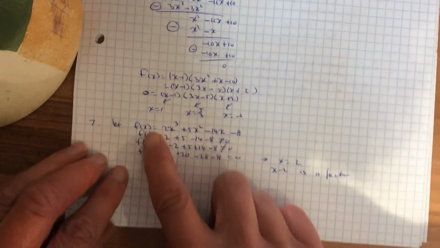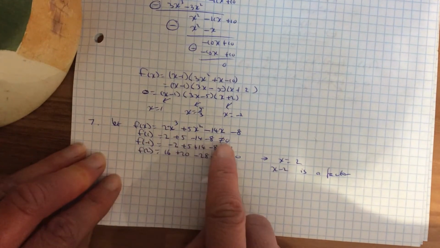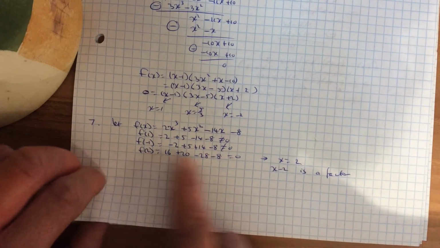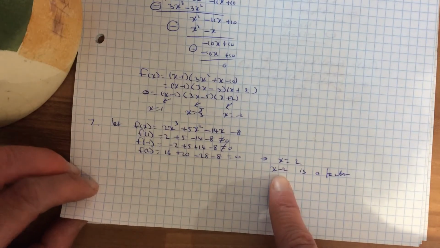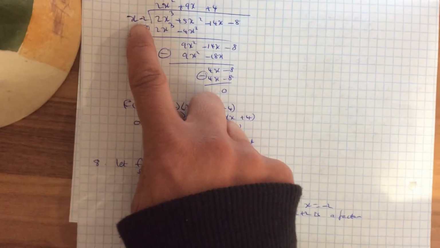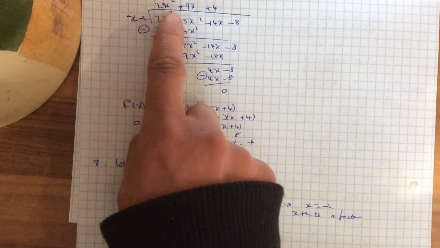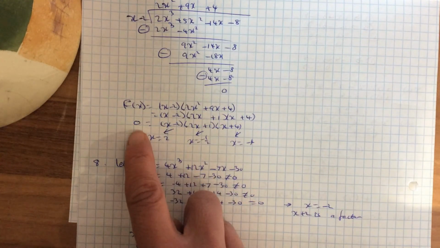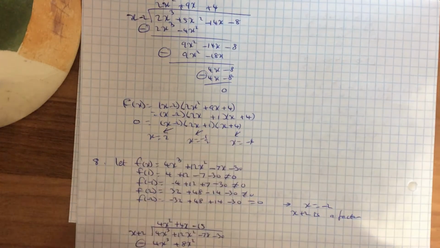So let's see it again. For number 7, set f(x) equals your expression. Try 1. It didn't equal 0. Try minus 1, it didn't equal 0. Try 2, it did equal 0. So x equals 2. That means x minus 2 is a factor. So I'm going to take my expression and divide through by x minus 2. So then I write it as x minus 2 times the top line. Try to factorise the top line. You're trying to solve this by putting equals 0. So put each bracket equal to 0 and solve.